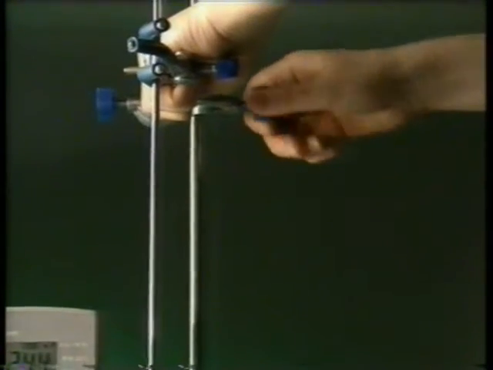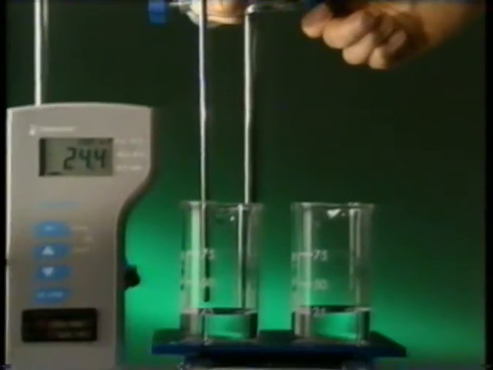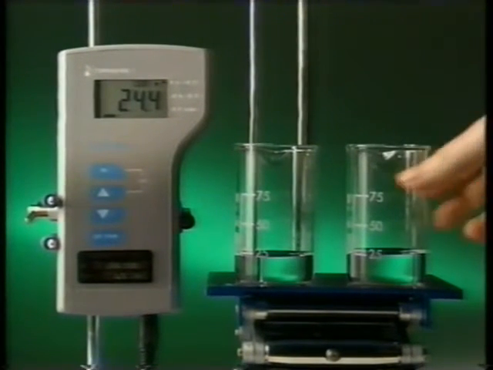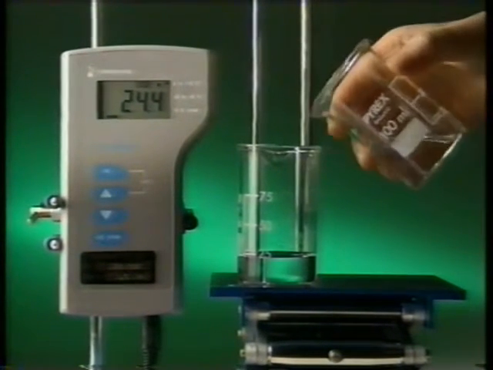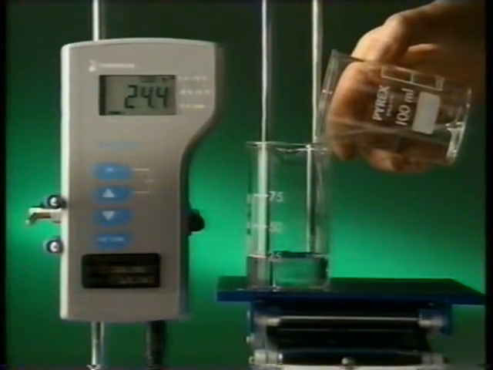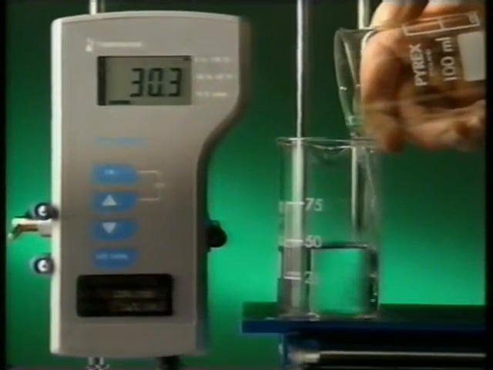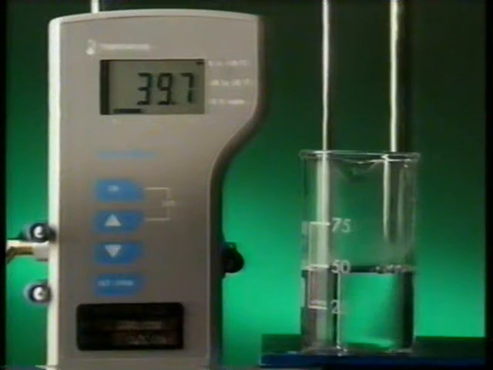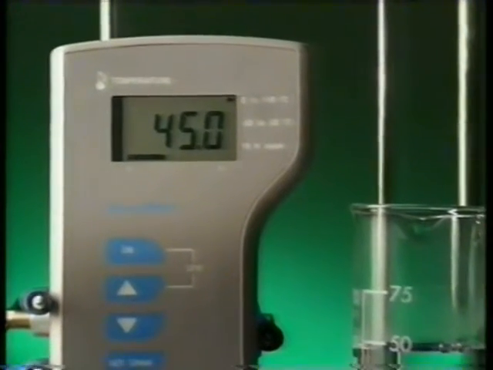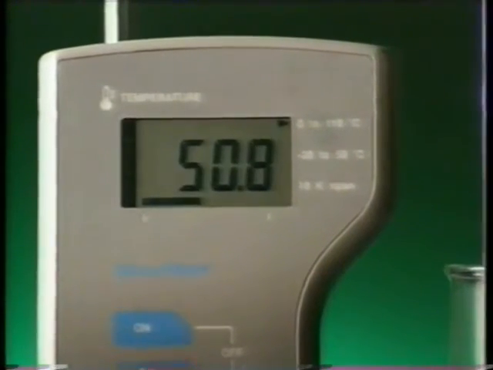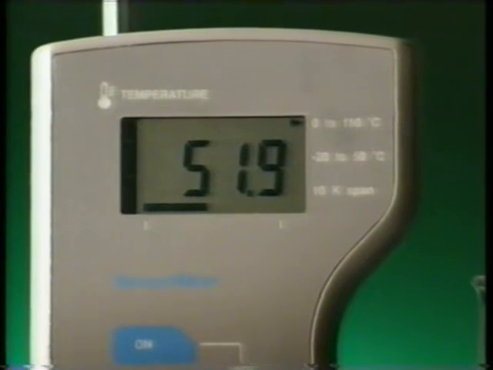An electronic probe measures the temperature change. The reactants start off at 24.4 degrees Celsius. Add them together and the temperature of the reaction mixture quickly rises. Heat energy is being given out, so it's called an exothermic reaction.